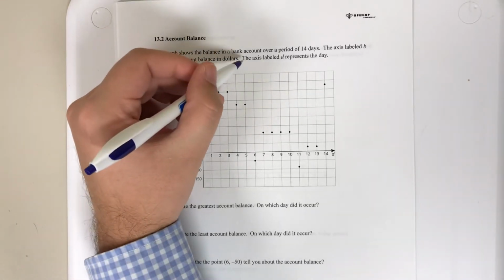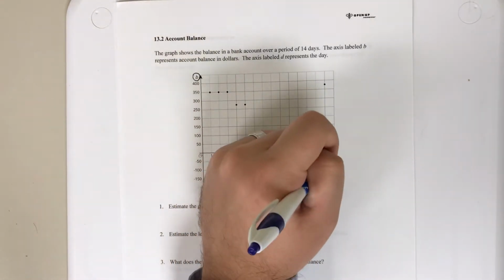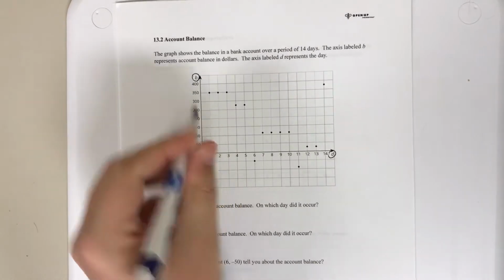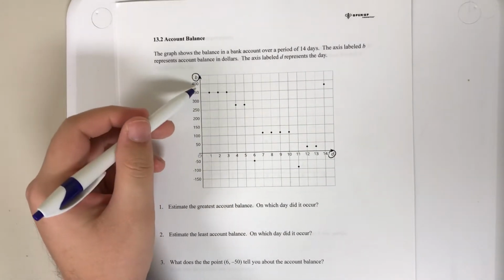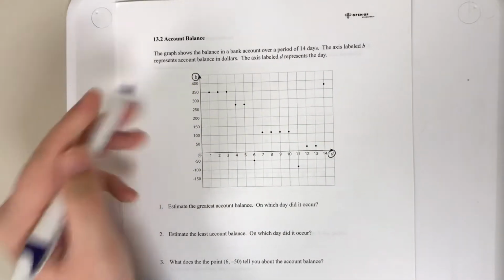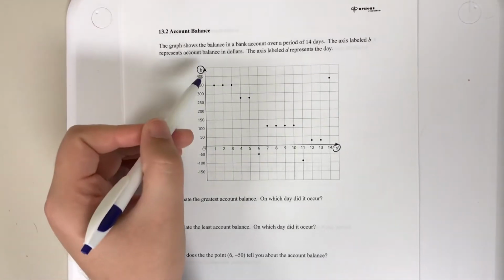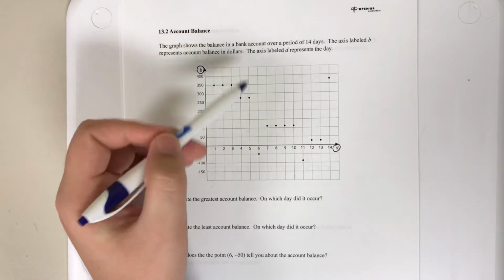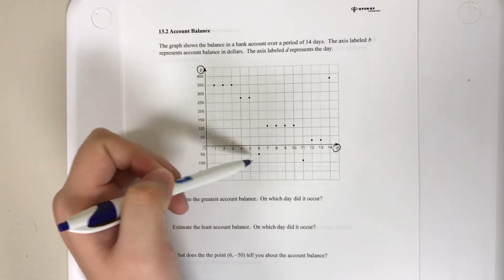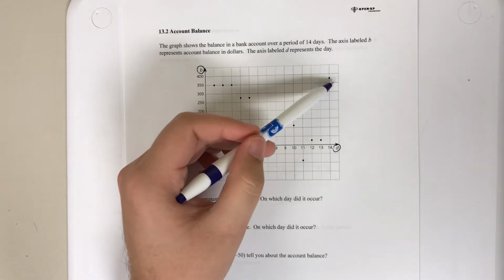And then the axis labeled D represents the day. So these numbers represent day. This represents the amount of money in the bank account. So it says estimate the greatest account balance. On which day did it occur? So I'm looking for the highest point on the graph, right? So I'm looking for the highest point. This looks to be the highest point.